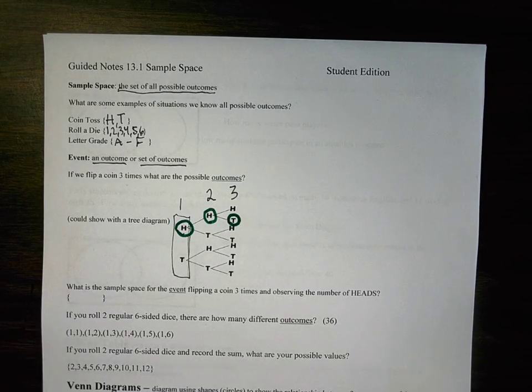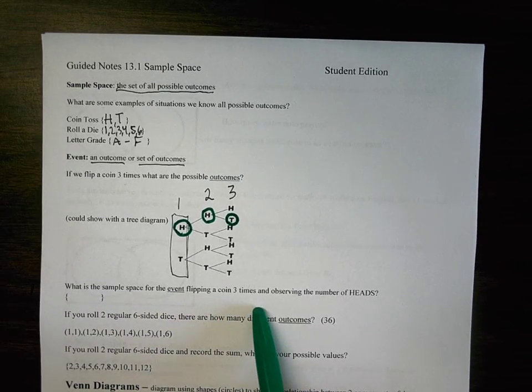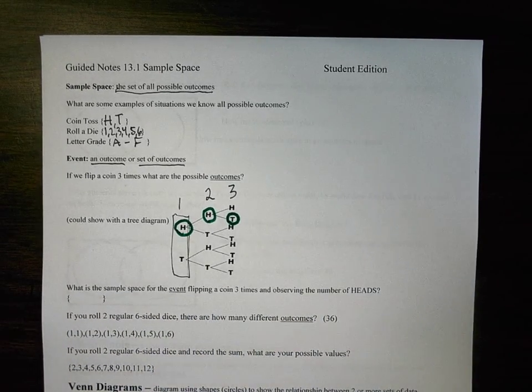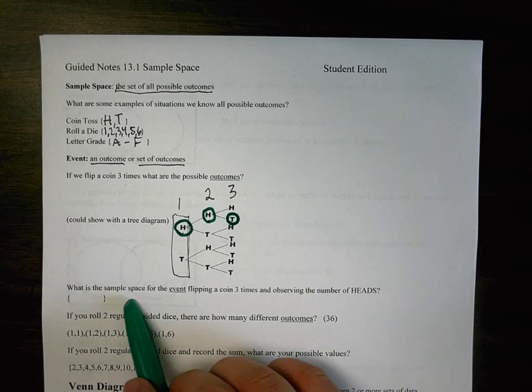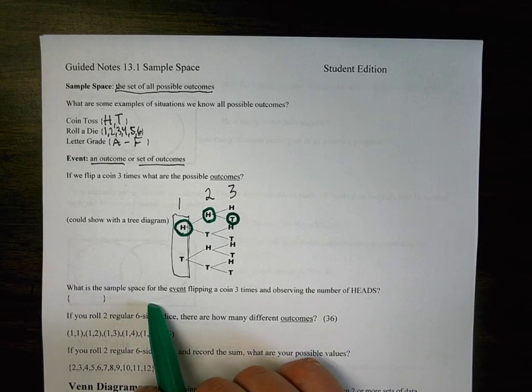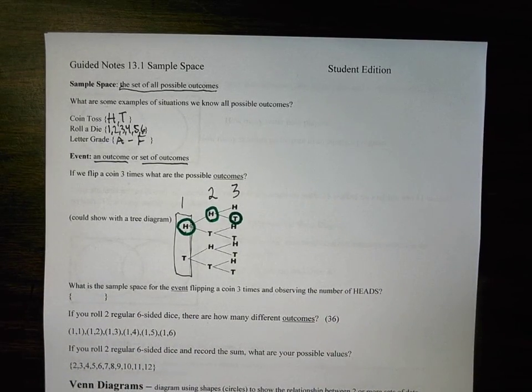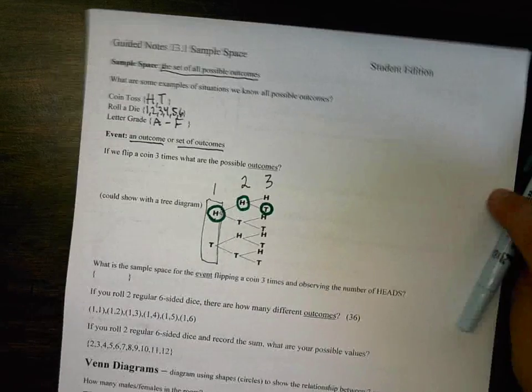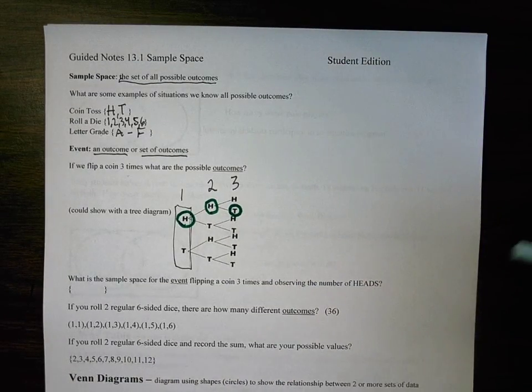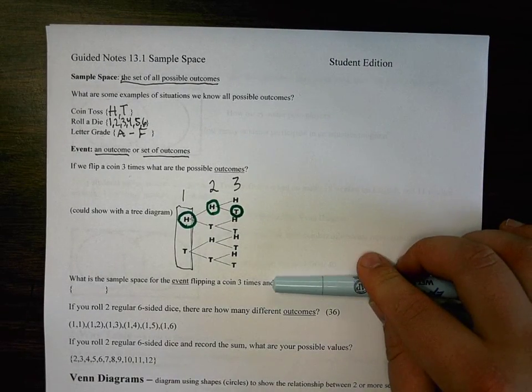So then the question is, what is the sample space for the event flipping a coin 3 times and observing the number of heads? So we're going to be asking, okay, what's the sample space? So what are all the possible outcomes for the action of flipping a coin 3 times and observing how many heads we get?